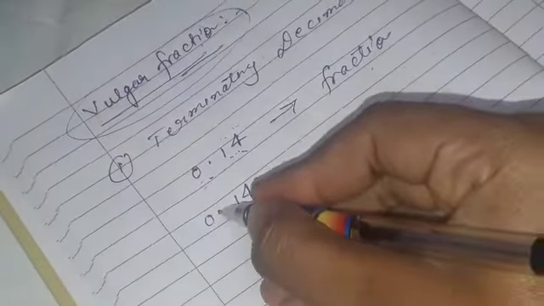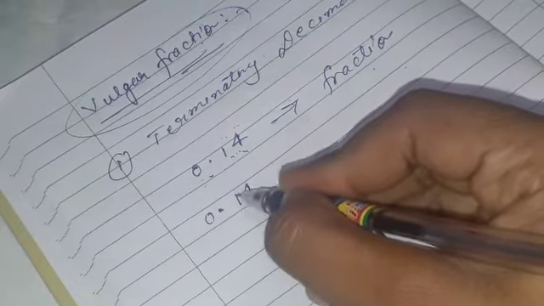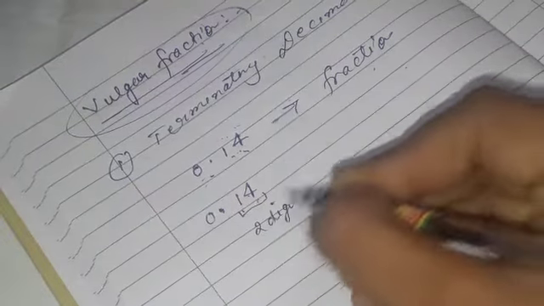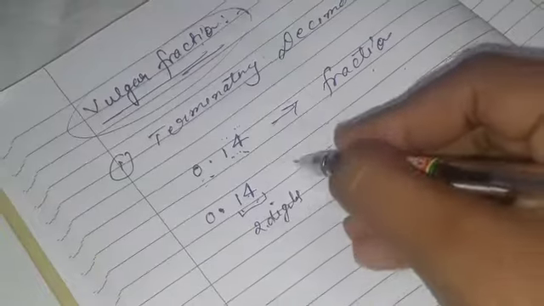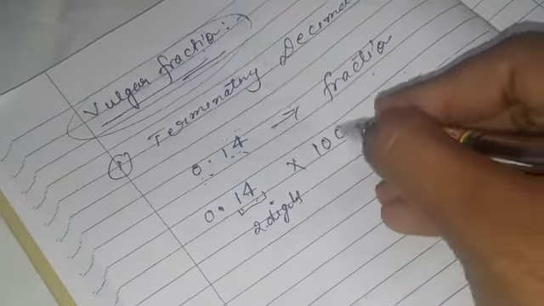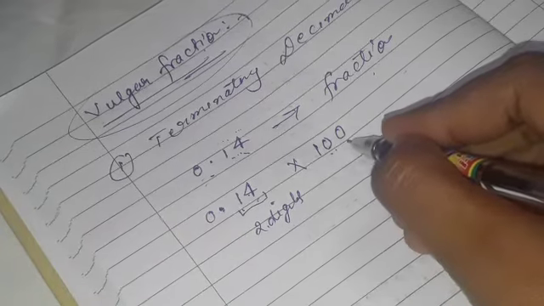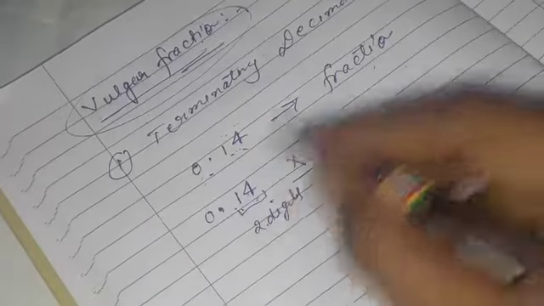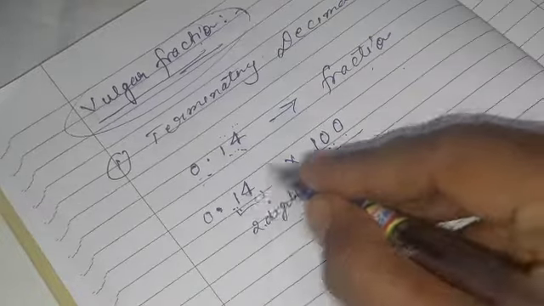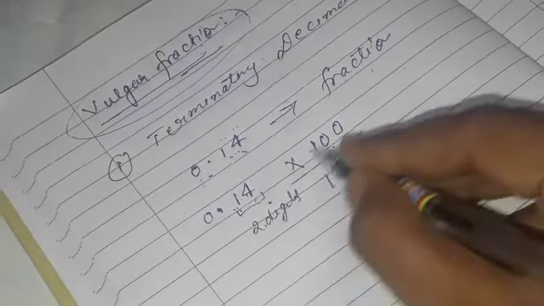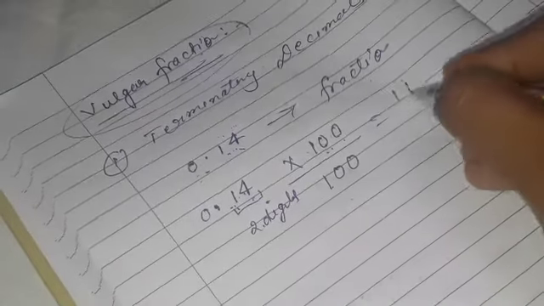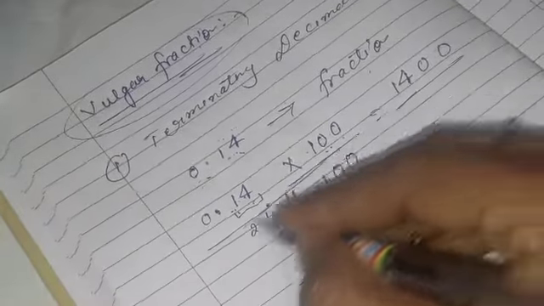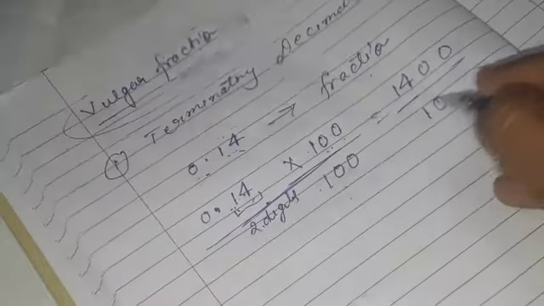For that, I told you in my previous videos also, after the decimal how many digits are here? 2 digits. Understand? So if there are 2 digits, multiply this by the number which contains 2 zeros, that is 100, and divide this also by 100. So there is no change in the value. But class, there is a change in this 0.14. You can see 0.14 into 100 means you can say 1400 upon 100.